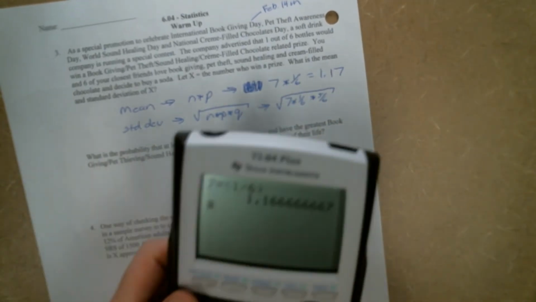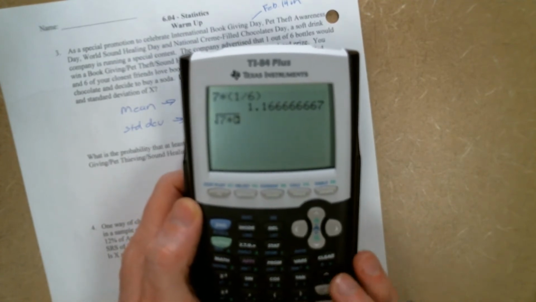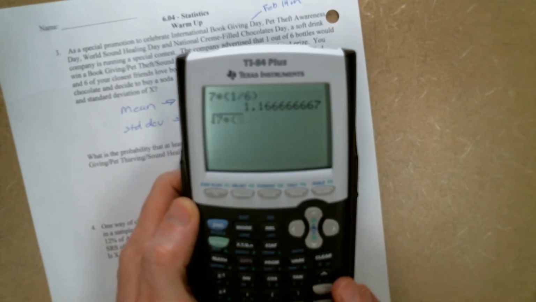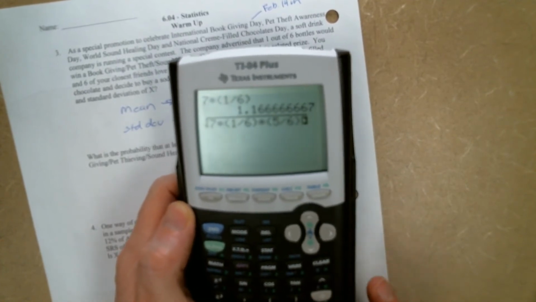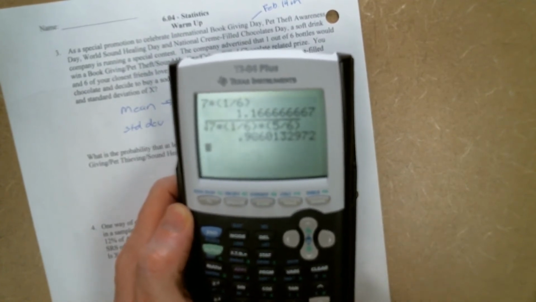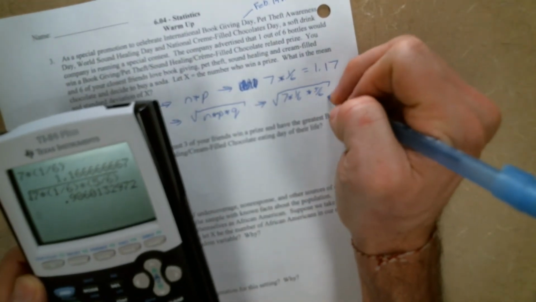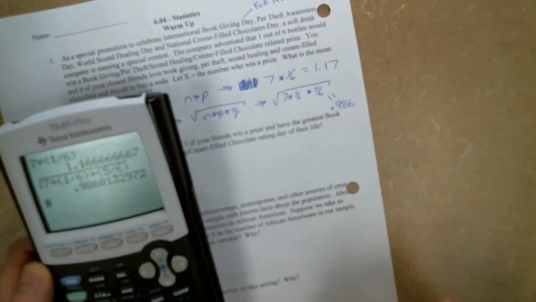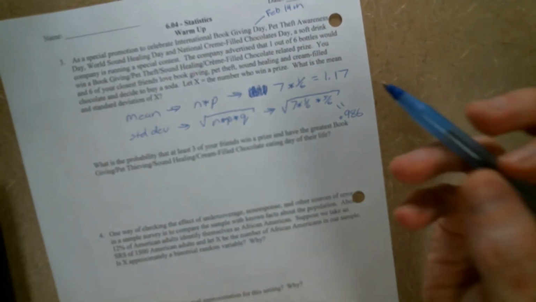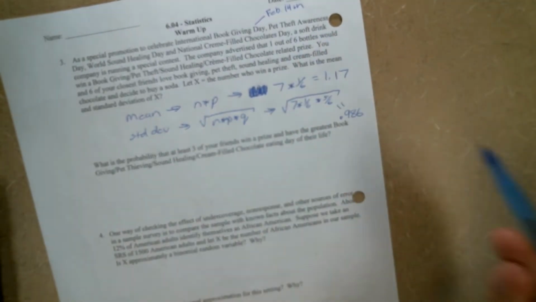And then our standard deviation is the square root of 7 times 1/6 times 5/6, or 0.986 we'll go with. Again, just knowing those formulas, being able to say, binomial, n times p, square root of n times p times q.